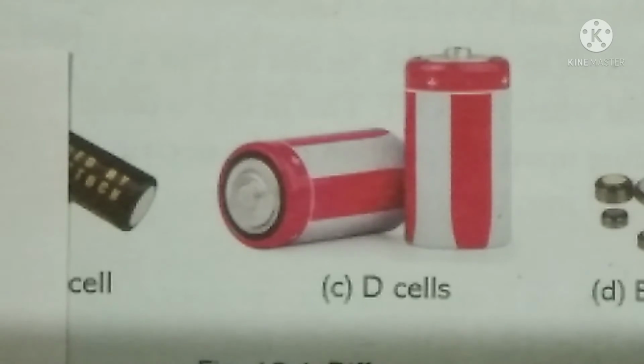Usually they throw it on the land. I told you it contains many chemicals such as nickel, zinc, lead, then cadmium, and many such chemicals.